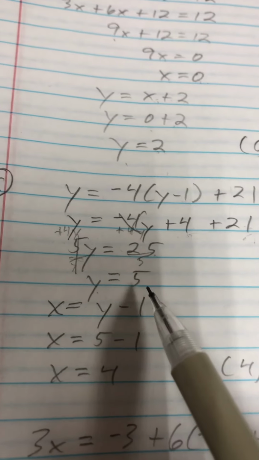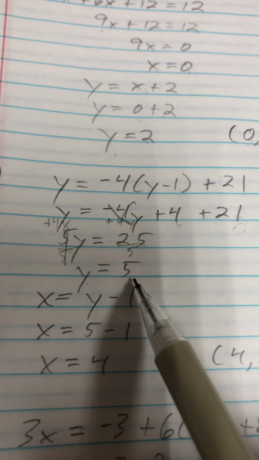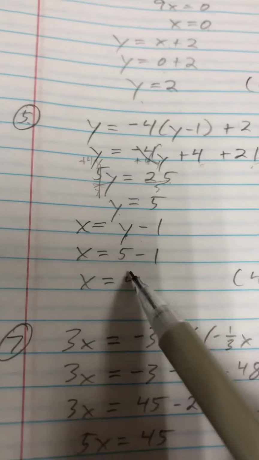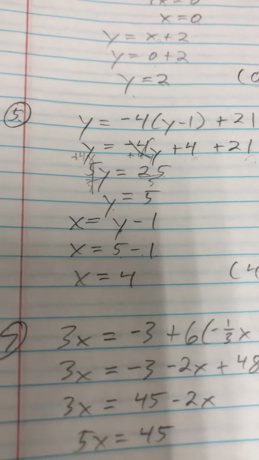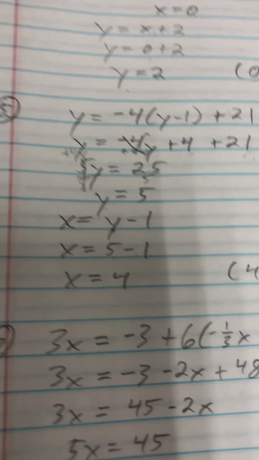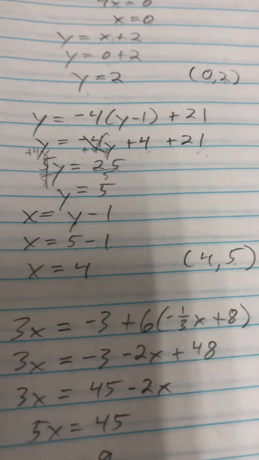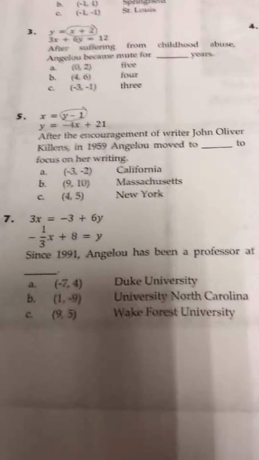Okay. When I plug this into the easier problem, that would be the first problem. I just put my 5 in for that y. And I have 5 minus 1. So my x value, x is going to equal 5 minus 1, which is 4. So I have 4, 5. And then the last one I'm going to show you, I want you to try 2 through 8 on your own. Go ahead and make mistakes. If you make mistakes, learn from them. You're making progress.